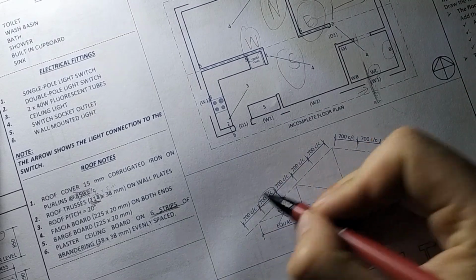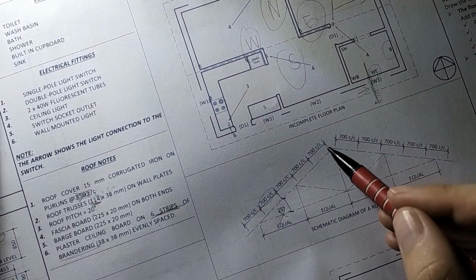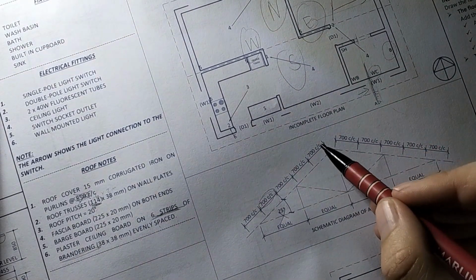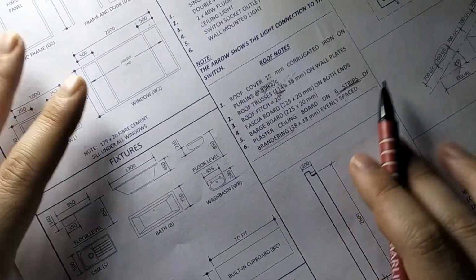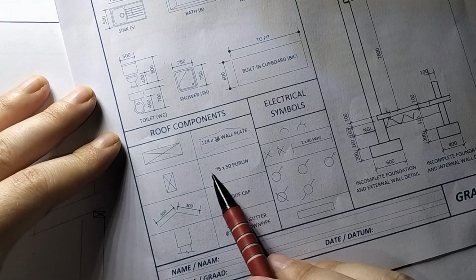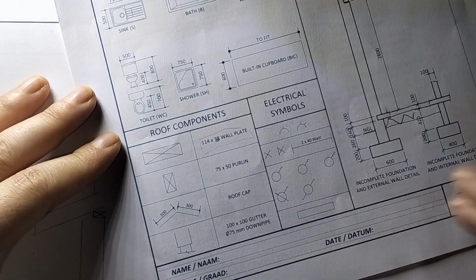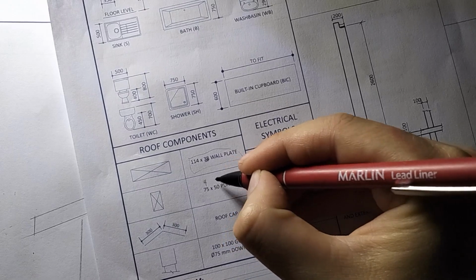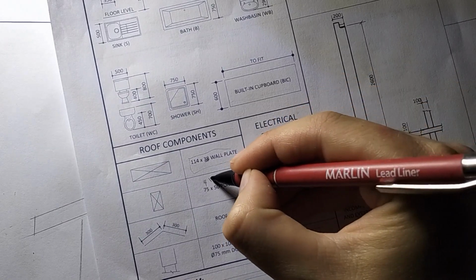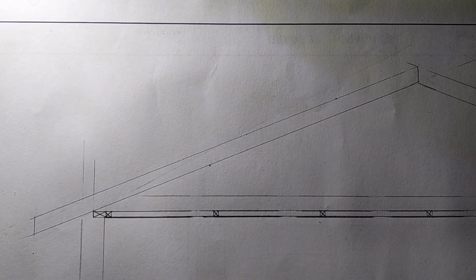Use the 700. So it should be spaced 700 from center to center, and each purlin is 75 by 50. So if you divide that by 20, then you'll get 4 and 3. So that will be the measurement for each one.